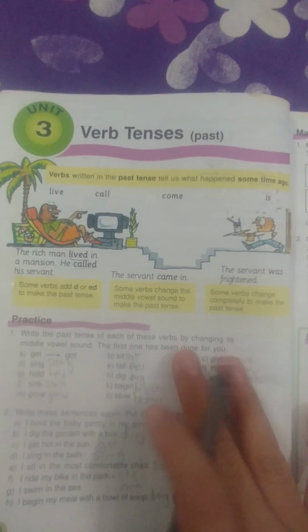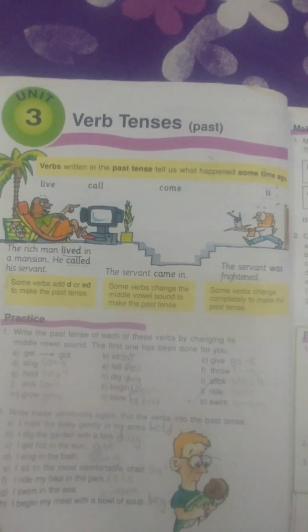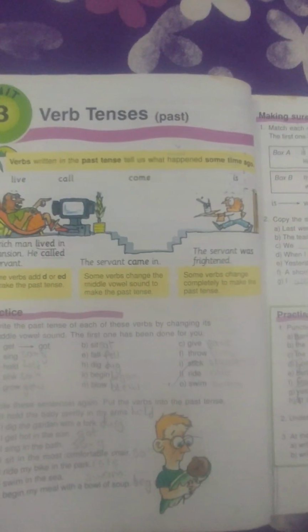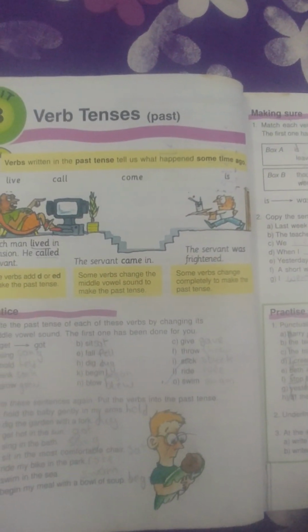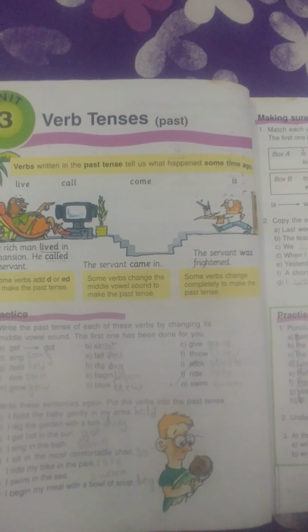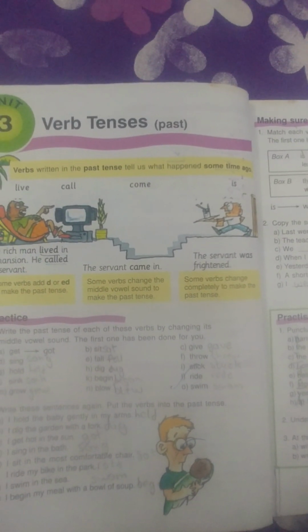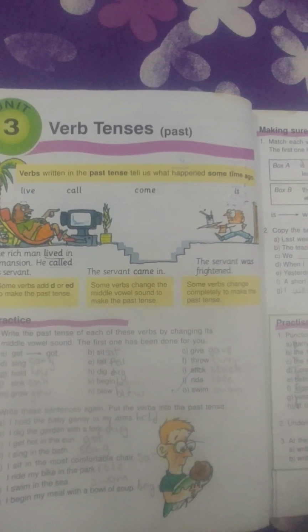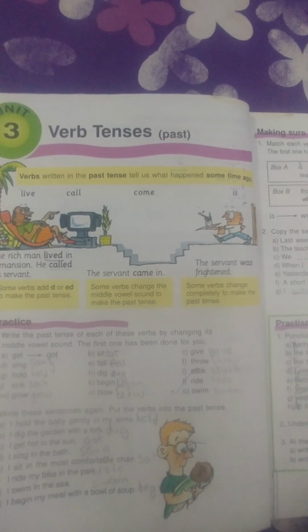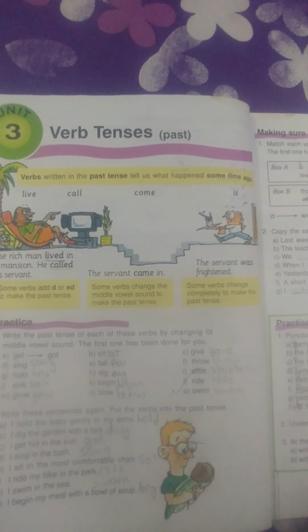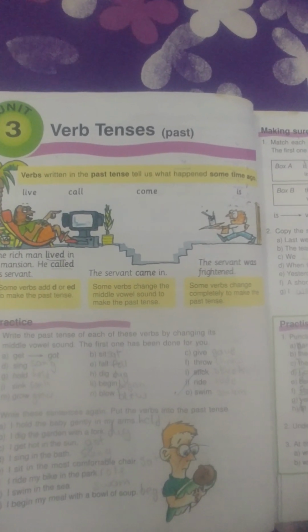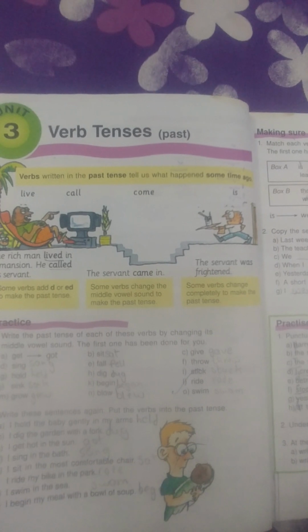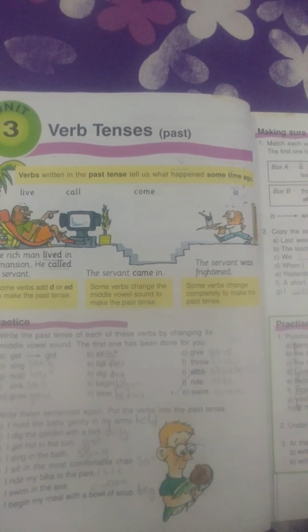So what have you learned in today's lecture? In past tense, we use the second form of the verb, and verbs written in the past tense tell us what happened some time ago. We use the second form of the verb in affirmative sentences of simple past tense, and simple past tense is also known as past indefinite tense.